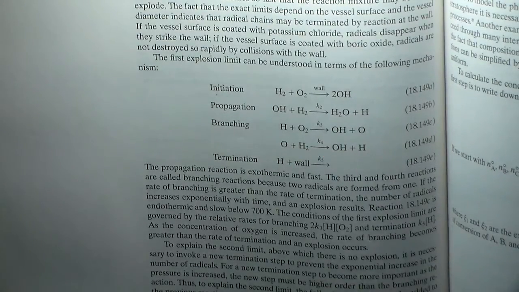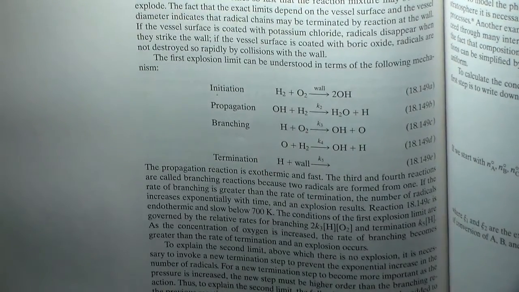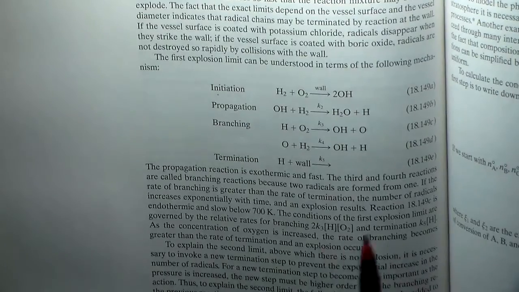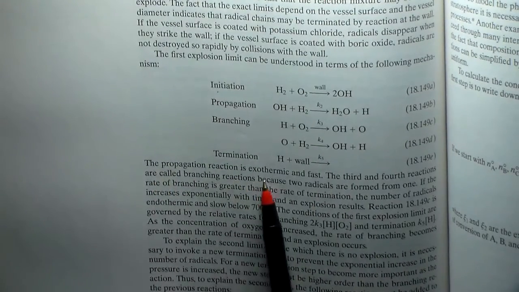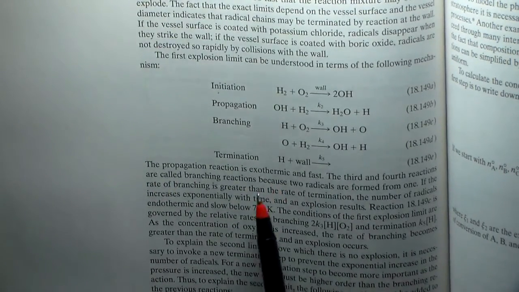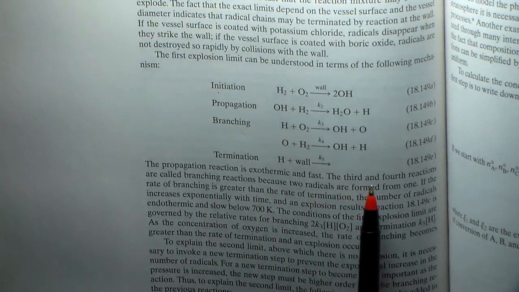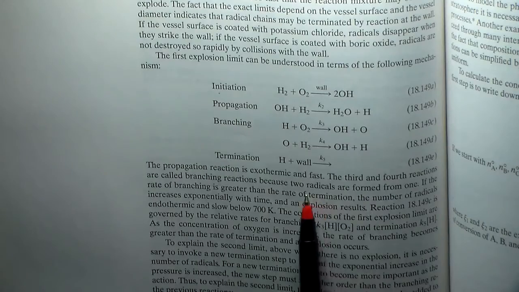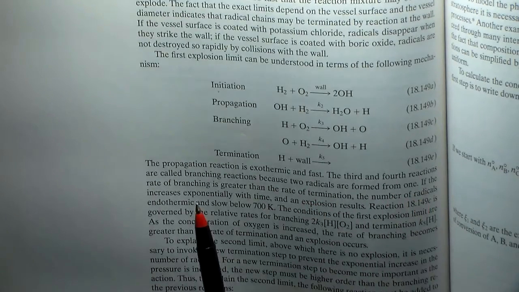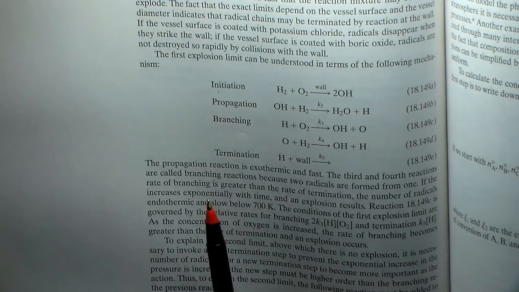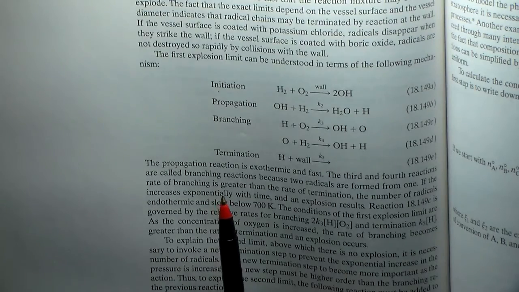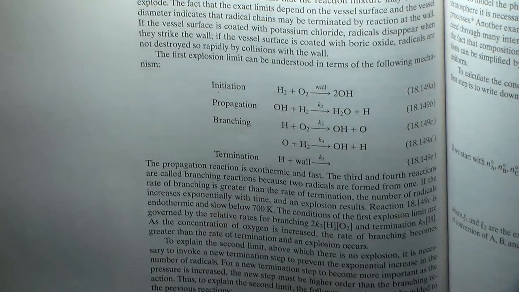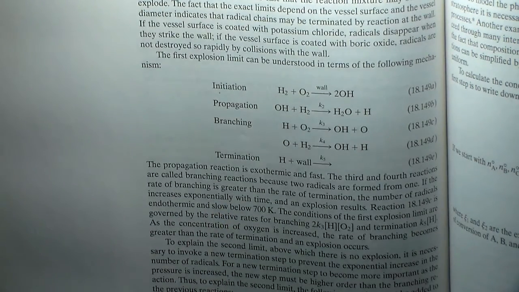So instead of a nice normal reaction where you just have one thing reacting and going to the product and that's the end of it, as you can see here, this propagation is exothermic, meaning that it gives off a lot of energy, and it is also fast because in these third and fourth reactions, these two in the branching areas, there's two radicals formed from one. So essentially you're going 2, 4, 8, 16, 32, 64, 128, 256, 512, 1024, and so on and so on. So essentially it's growing exponentially right here.